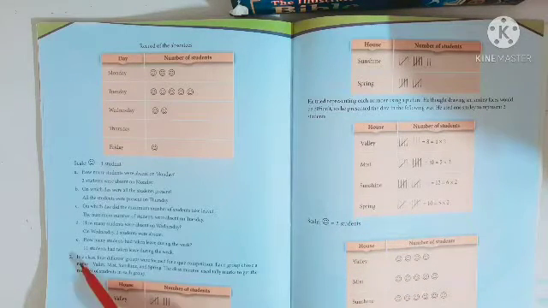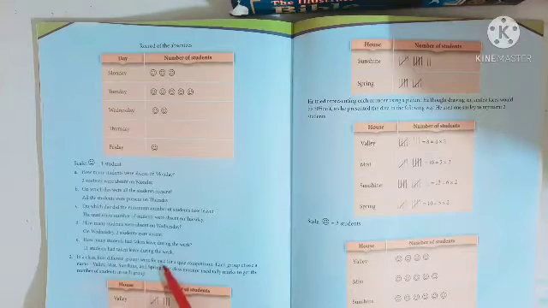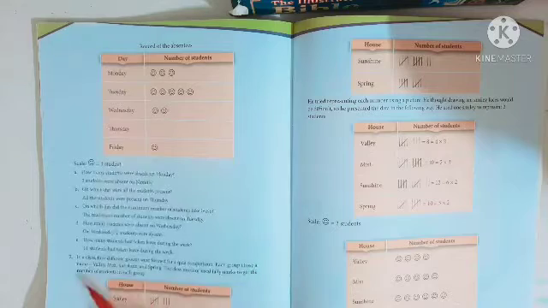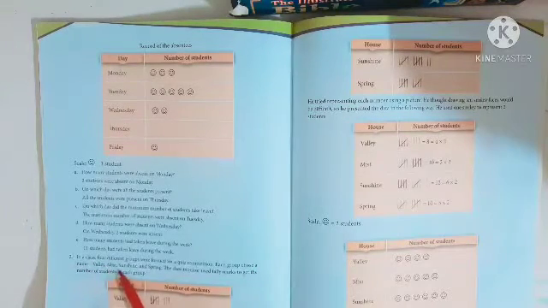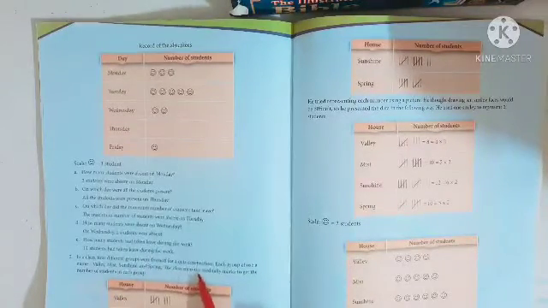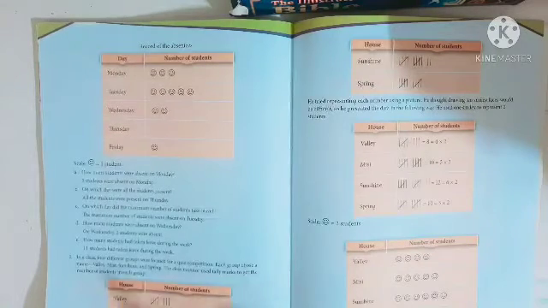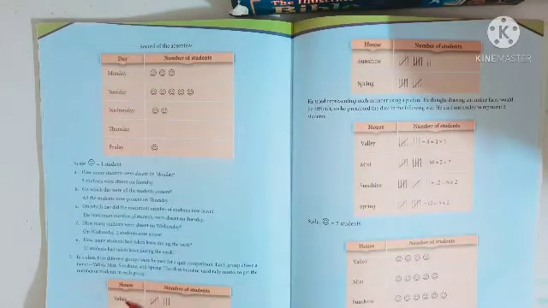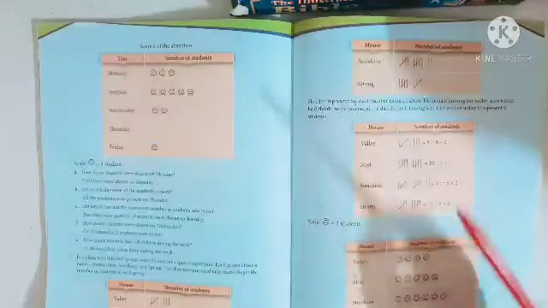See here, in a class, 4 different groups are formed for a quiz competition. Each group chooses a name: Valley, Mist, Sunshine and Spring. So each group's name is one of these. The class monitor used tally marks to get the number of students in each group. Here they will write the group house name: Valley, Mist, Sunshine and Spring.